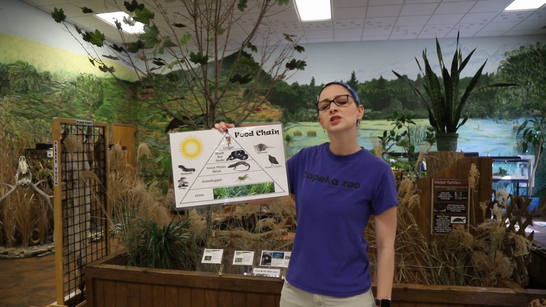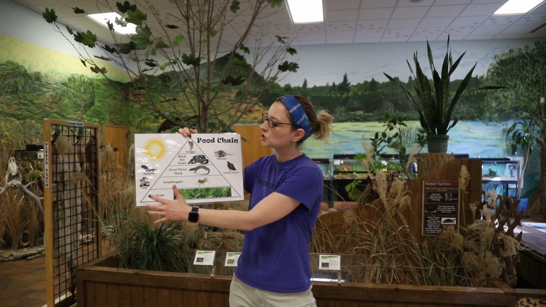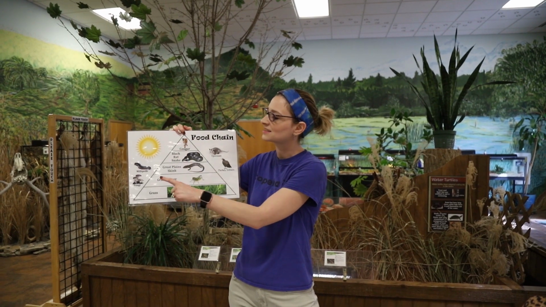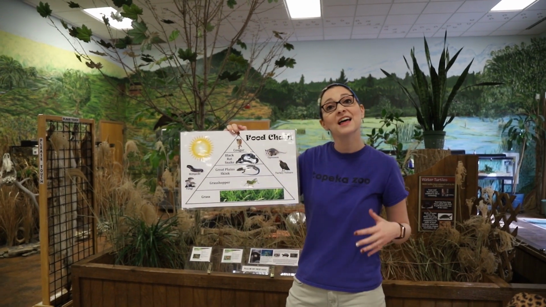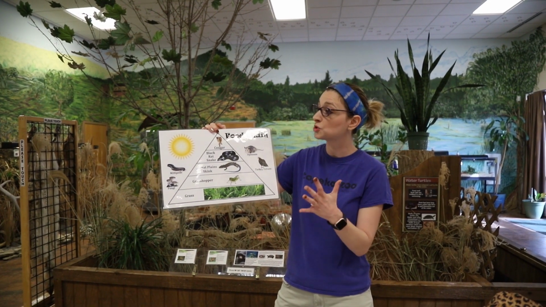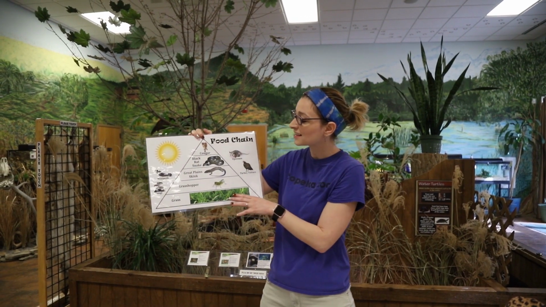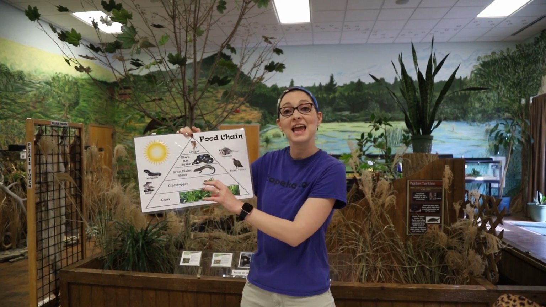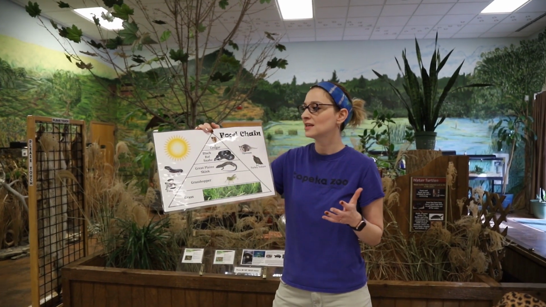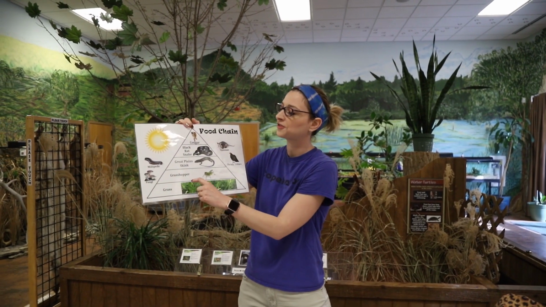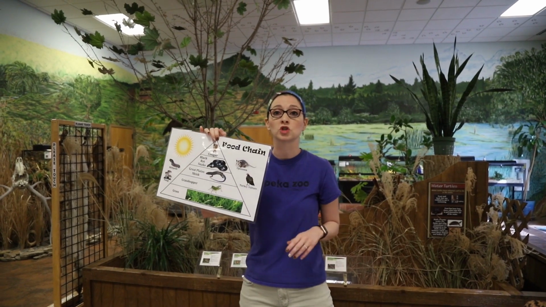When we are talking about the transfer of energy, a food chain kind of looks like this in a pyramid form. And there are lots of moving parts to a food chain. We have the sun, we have our plants, we have a variety of animals, and energy is the transfer between differing levels in a food chain.